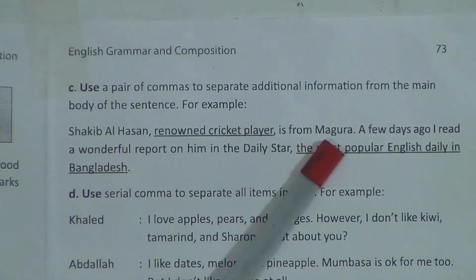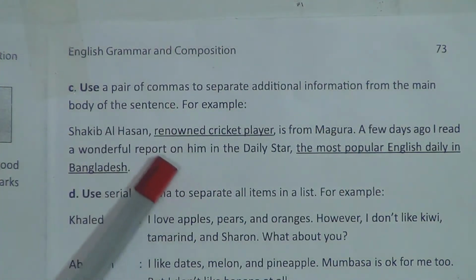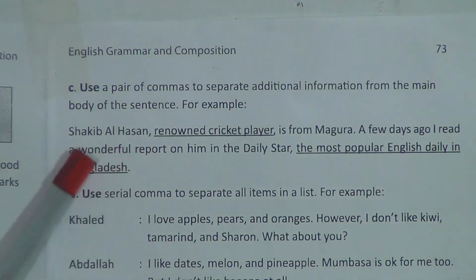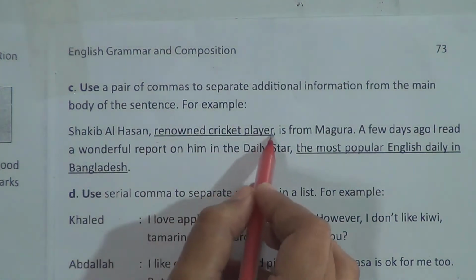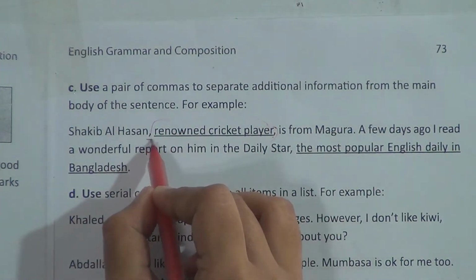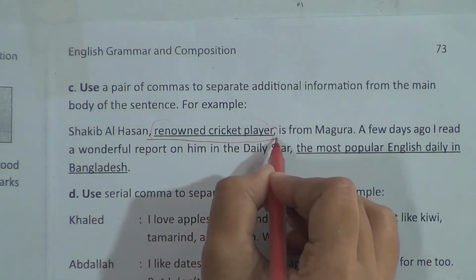Shakib Al Hasan is from Magura. But we want to add more information about Shakib. Shakib Al Hasan, renowned cricket player. So renowned cricket player is the additional information, so we separate it by using two commas.